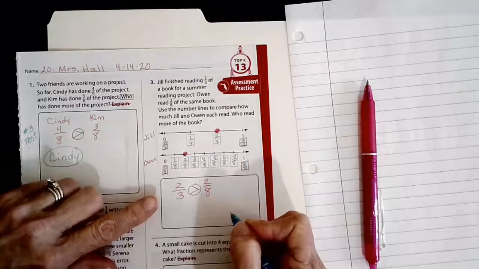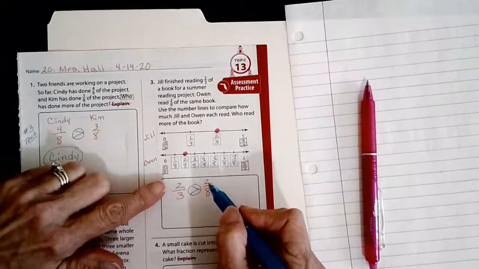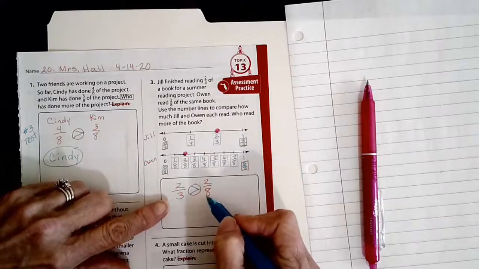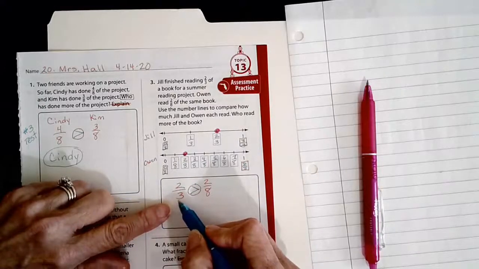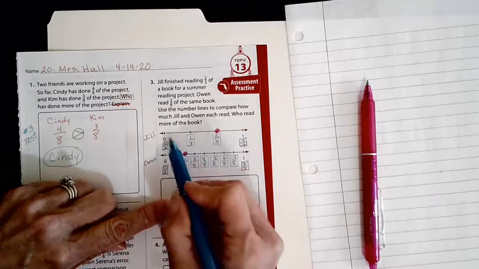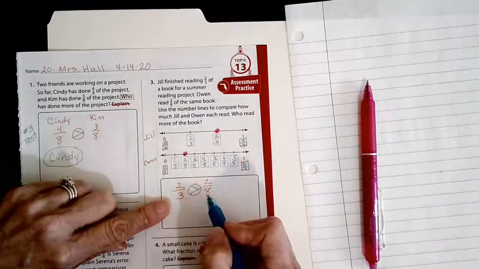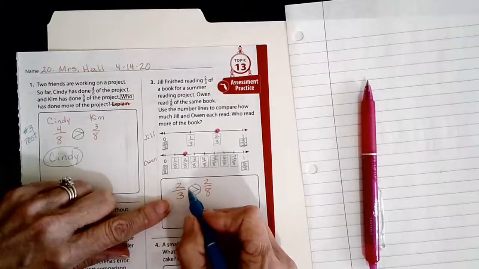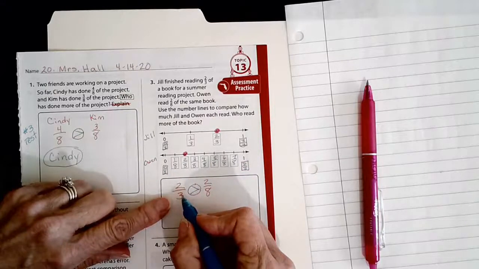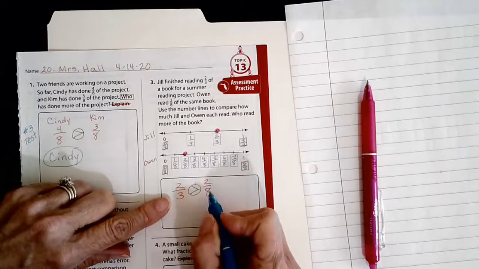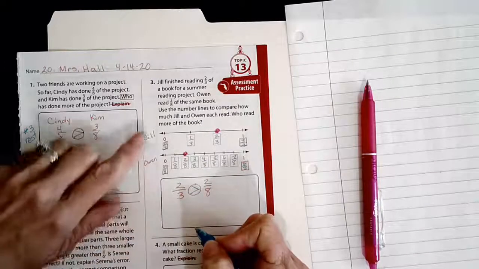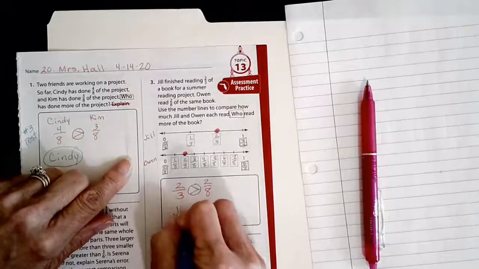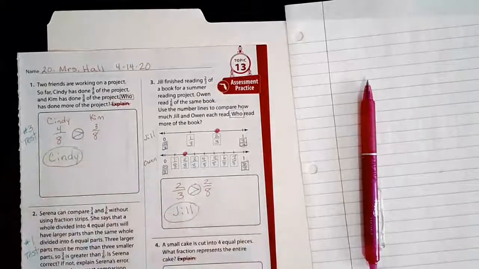Now we could also have used the comparing same numerator with a different denominator strategy. And if I look at that, this shows me very well that a whole divided into 3 pieces would be larger than a whole divided into 8 pieces, which is definitely smaller. Therefore, I would know that 2 of the larger 1/3 pieces would be greater than 2 of the smaller 1/8 pieces. So, again, the question says, who read more of the book? My answer would be Jill, and I'm going to circle that one.